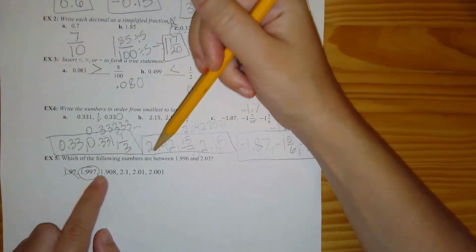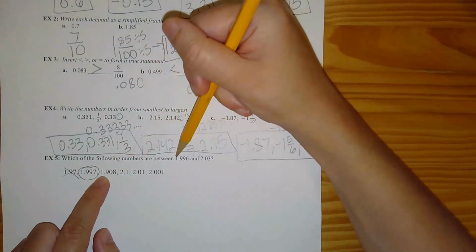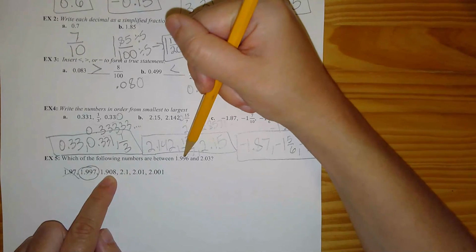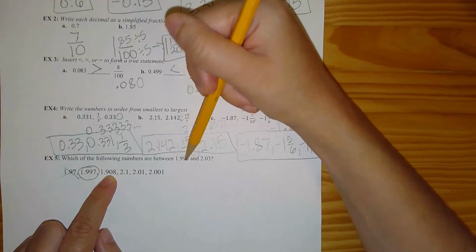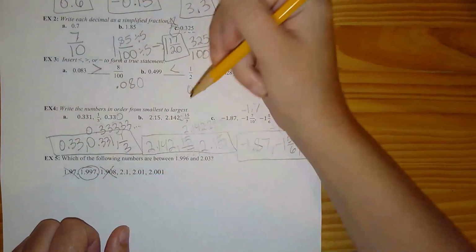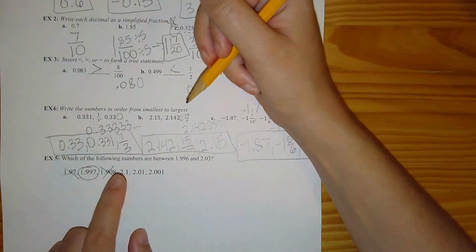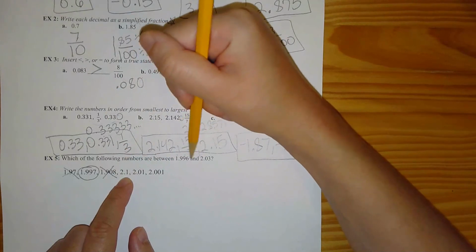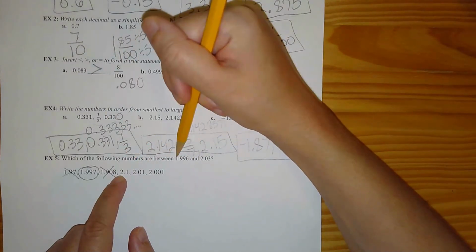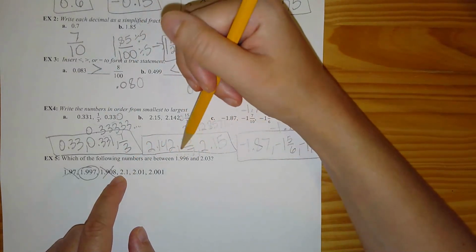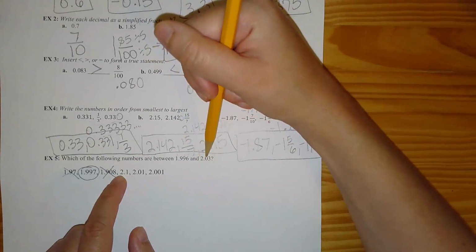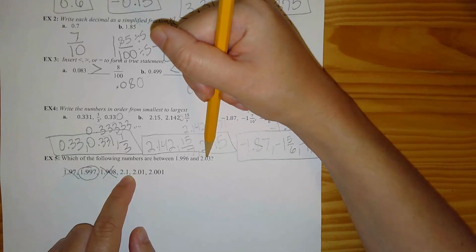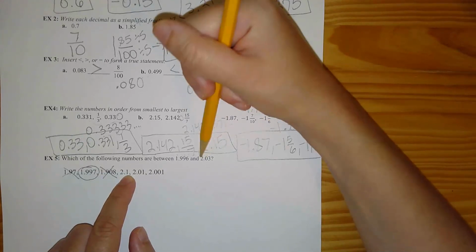Next one, I have 1.908. It has a 1, a 9, and a 0, which is less than 9, so it is less than the bottom end of our range. It is not going to be between those two values. Next is 2.1. 2.1 is definitely bigger than 1.996 because my first number 2 is bigger than 1. So then I'm wondering, is it less than 2.03? It has a 2, but it has a 1 in the tenths place, which is bigger than 0. So it is out of our range.